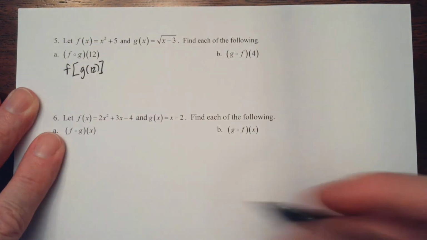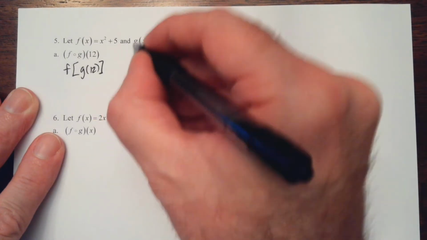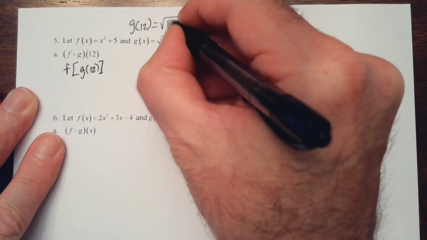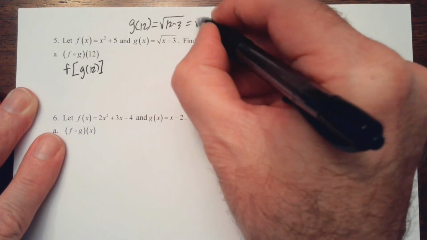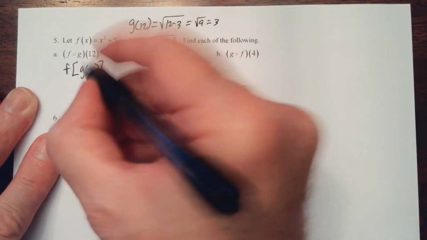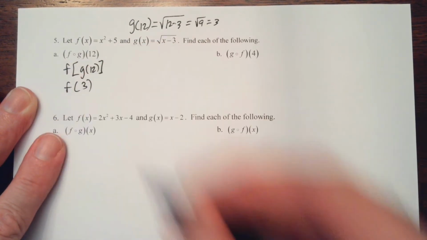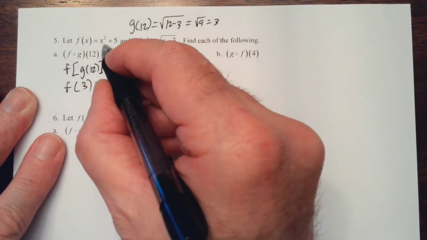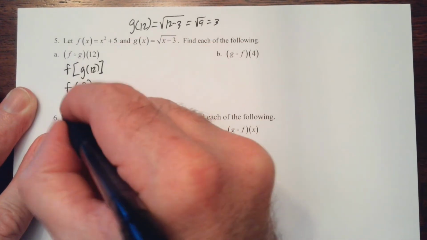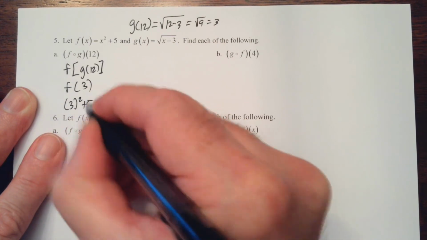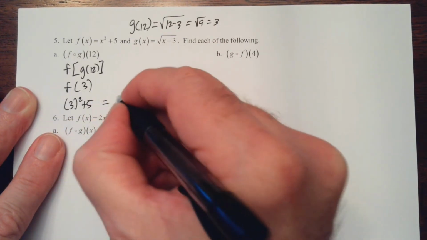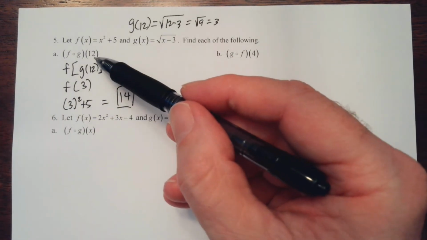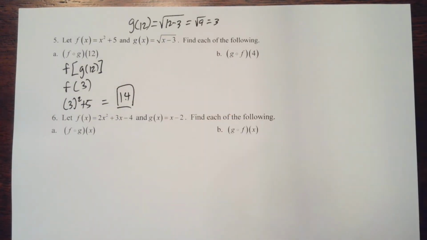that's what this is. G of 12, we're going to plug 12 in here. It's going to be the square root of 12 minus 3, which is the square root of 9, which we know is 3. So this becomes f of 3. And so we'll plug 3 into the f function. We're going to square that 3 and add 5. So that's 9 plus 5, which is 14. Notice here our input was 12, our output was 14.